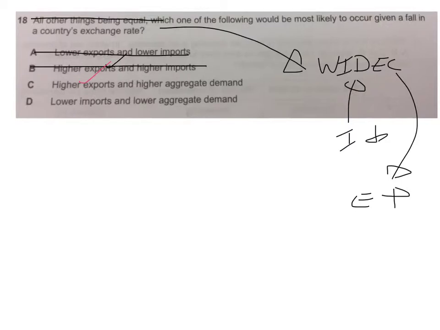Now, aggregate demand will go up, because if exports are cheap, that's going to affect our C plus I plus G plus X minus M. So there'll be more exports, so that will increase aggregate demand. So you know part C is right. Just to check, just to make sure we're right, part D, we've got lower imports. That's true. There will be lower imports. And lower aggregate demand. That's wrong. Aggregate demand will go up. So the answer's got to be C.